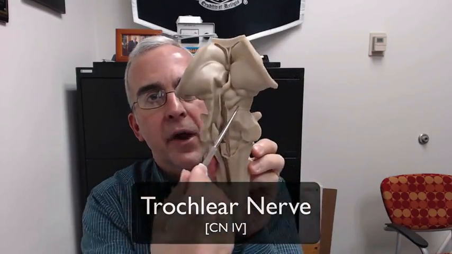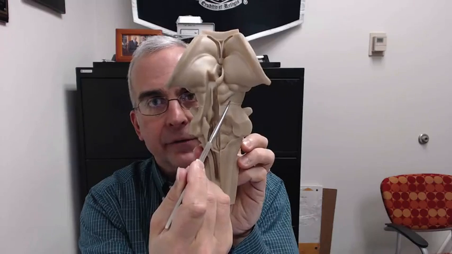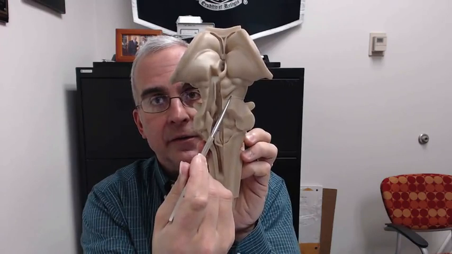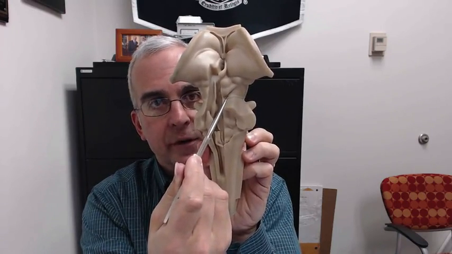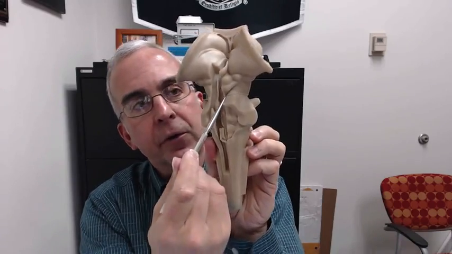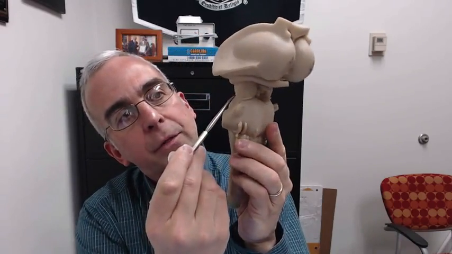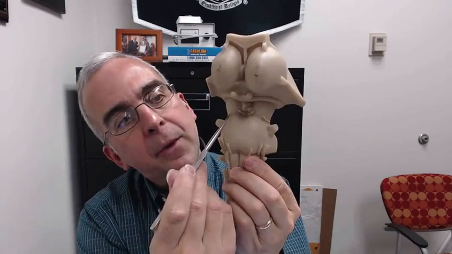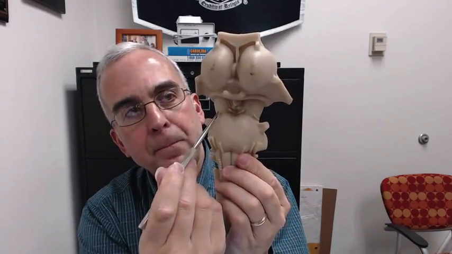Okay, cranial nerve 4 is a bit unusual. As you may recall, it's the trochlear nerve. It's unusual because it emerges from the dorsal aspect of the brainstem. It's the only motor nerve to do so. All the other motor nerves exit the ventral and lateral regions of the central nervous system. But here's the trochlear nerve. You can see it's a fine little thread that wraps around the posterior and lateral aspect of the caudal midbrain, and then joins up to make its way to the orbit with the other oculomotor nerves.